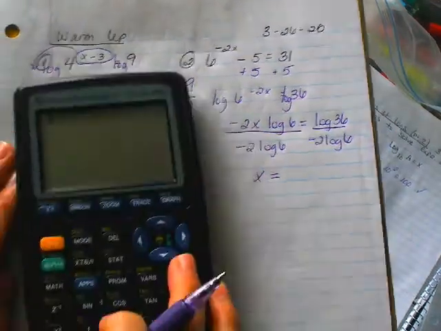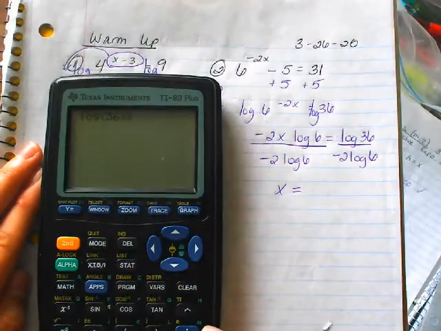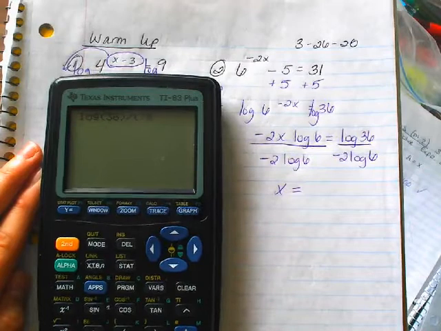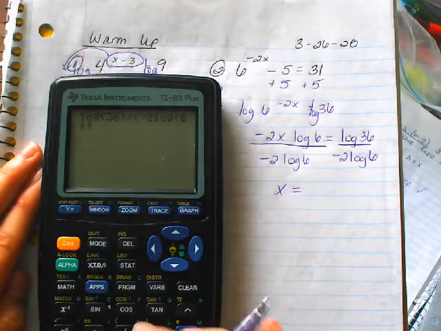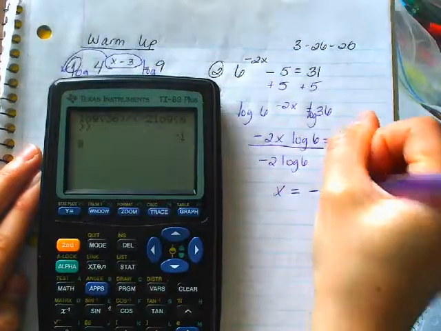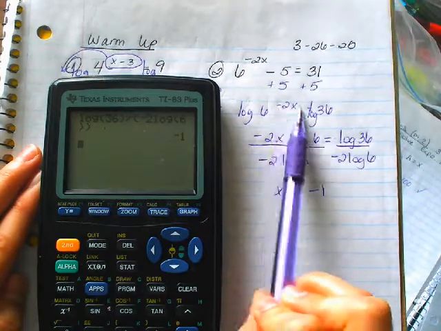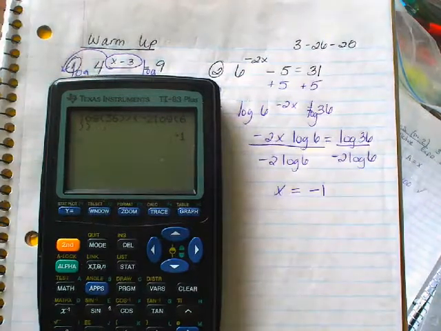So I'm going to punch into my calculator here, log of 36 divided by negative 2 log of 6, close both sets of parentheses there, and that gives me x equals negative 1. And that makes sense. If we took negative 2 times negative 1, we get positive 2, and 6 squared is 36. Final answer.